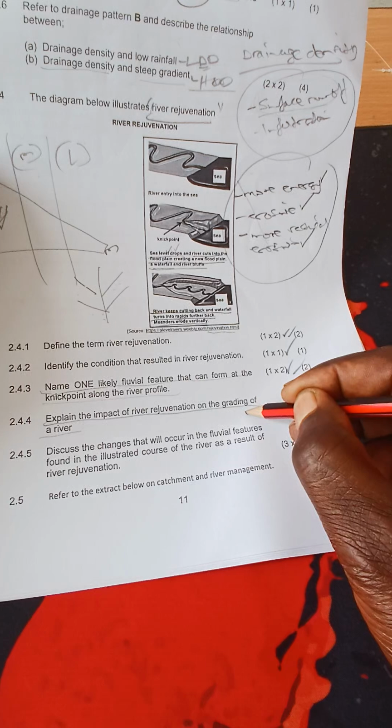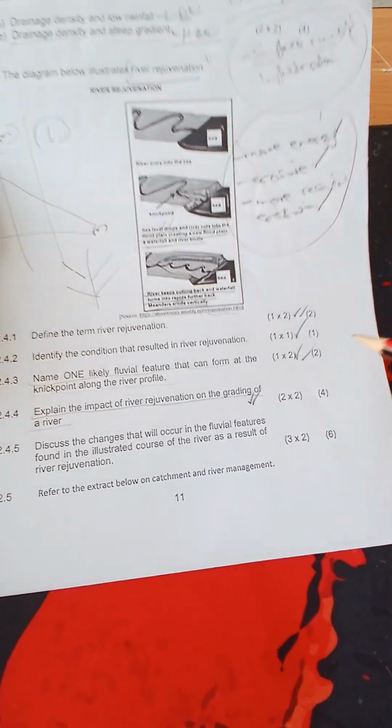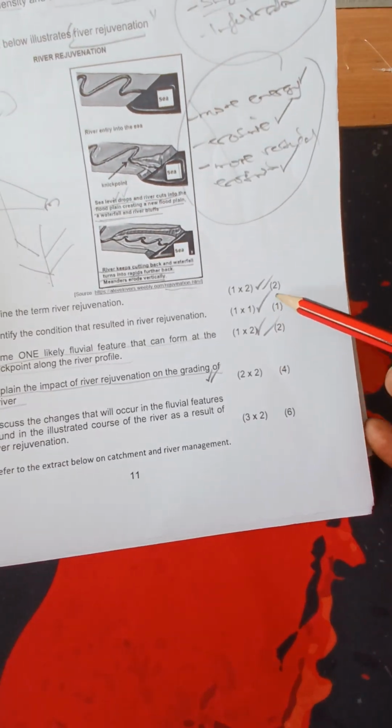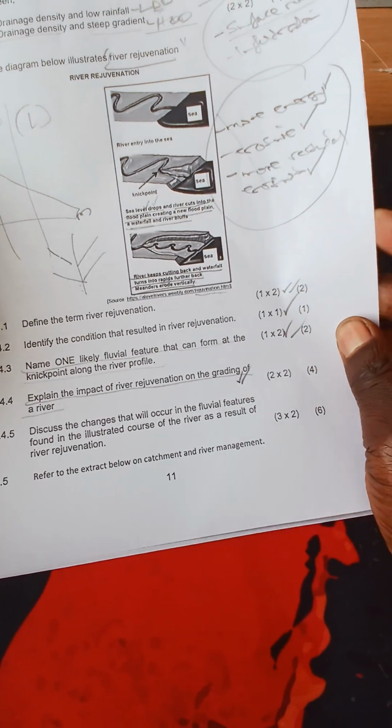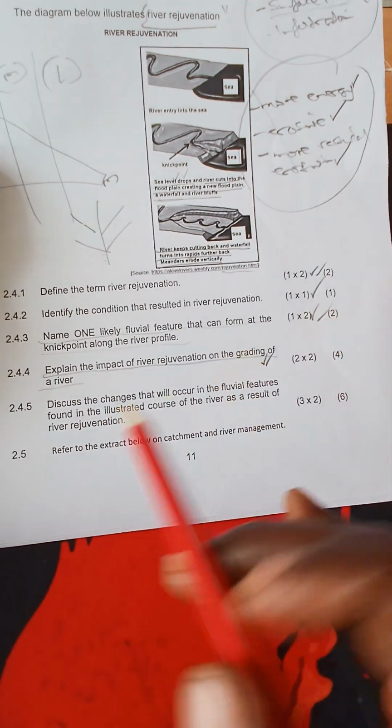I think I have explained that in detail. Guys, if you explain it like that, look at what you have already: 4, 5, 6, 7, 8, 9. You've got 9 points now, 9 out of 15. You haven't attempted the last part yet, 2.4.5. Discuss the changes.